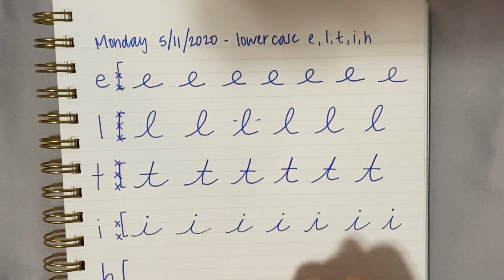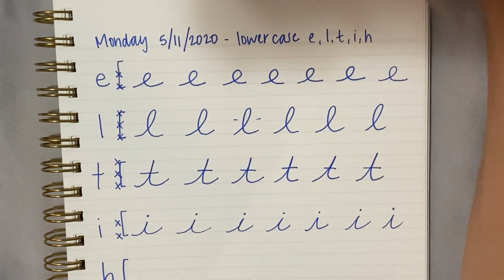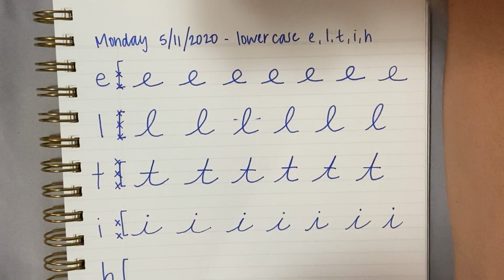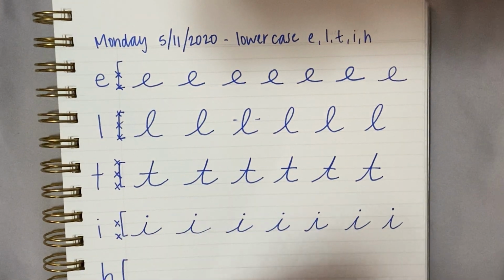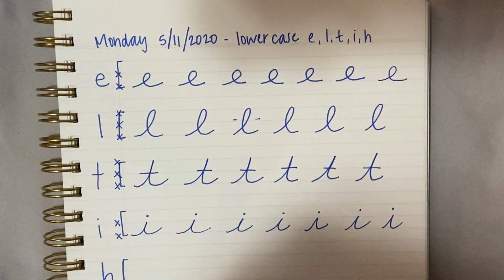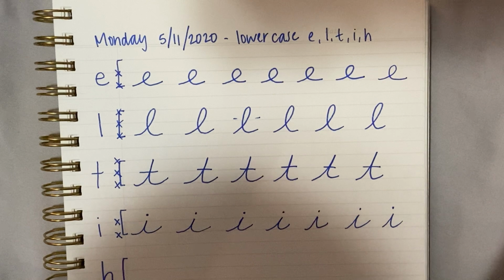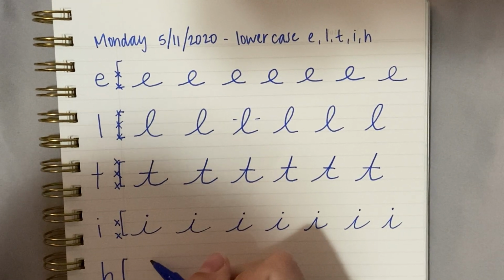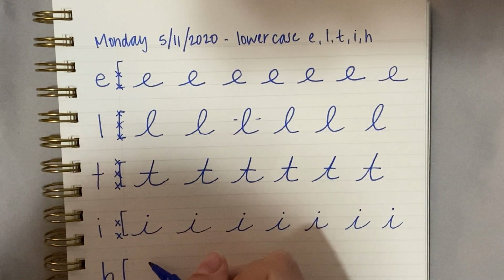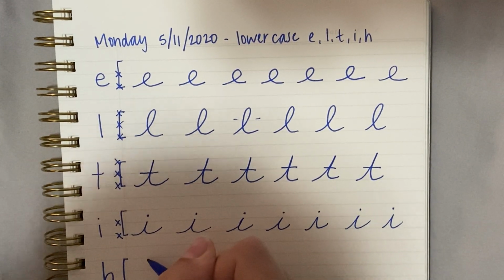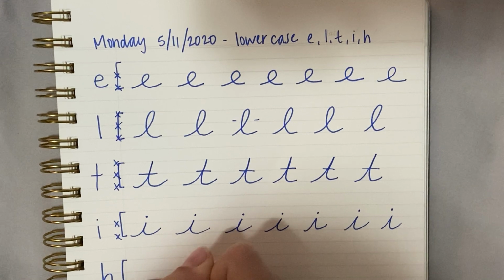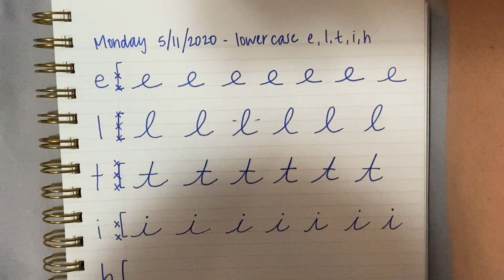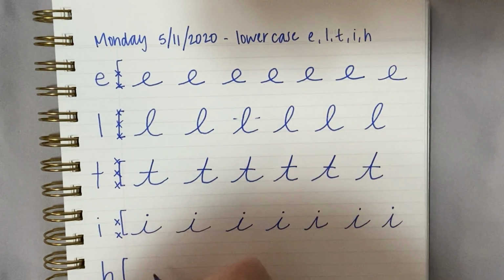And again, it's going to be pretty similar to the print H. Nothing is really going to change. So we're going to start down at the baseline, and then we're going to go through the midline all the way up to the headline. And then we're going to come down, swoop up to the midline, and then exit, okay? So I'm going to show you what that looks like.